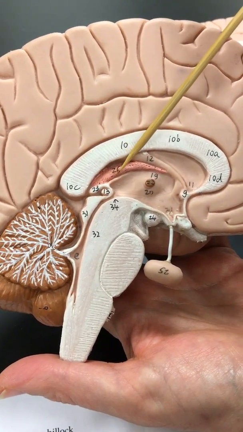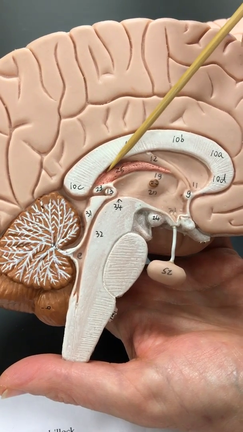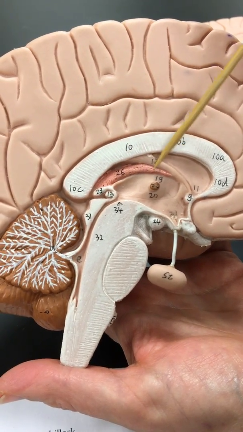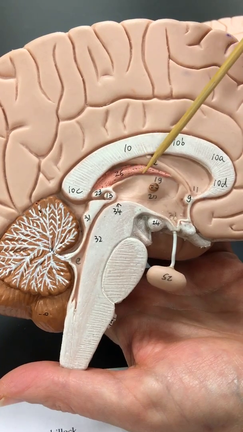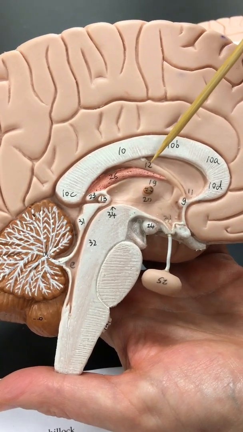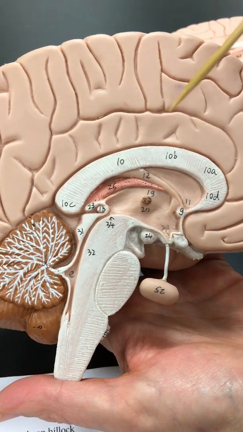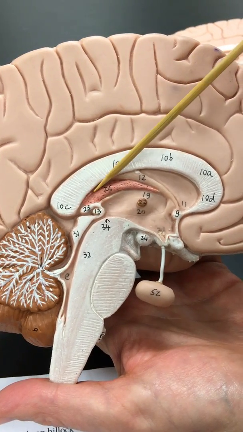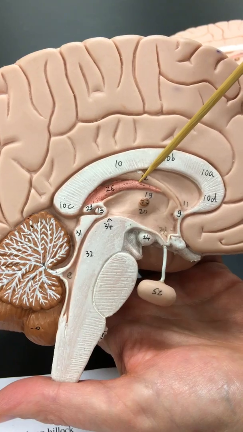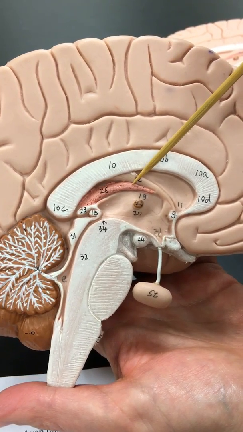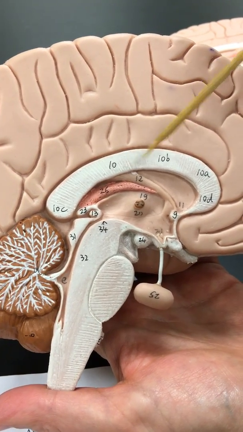If you look at this pink structure here, that is the choroid plexus, and the choroid plexus is one of those structures that's responsible for producing cerebrospinal fluid. As blood flows through the tiny little capillaries, it will filter out to become the potential cerebrospinal fluid.